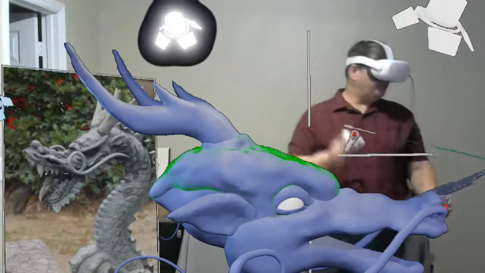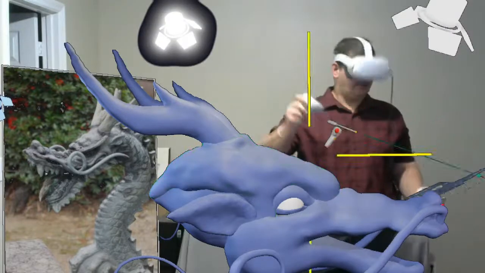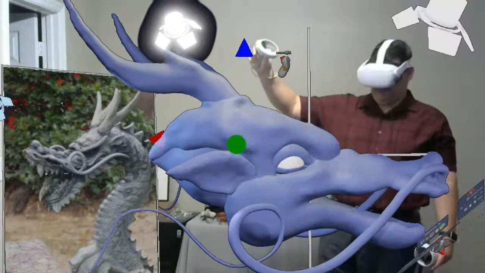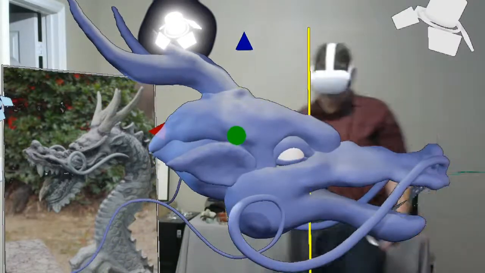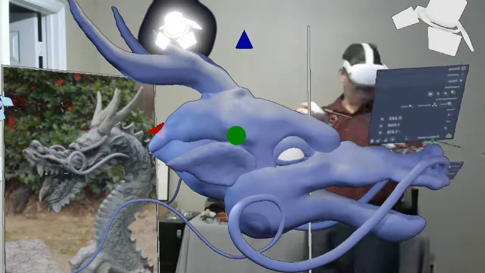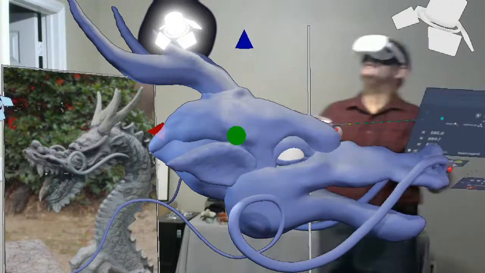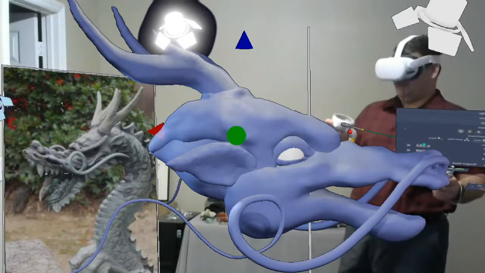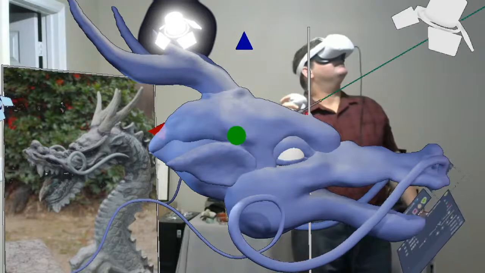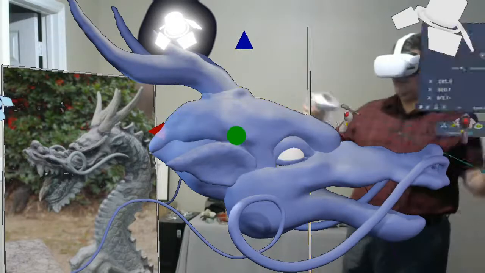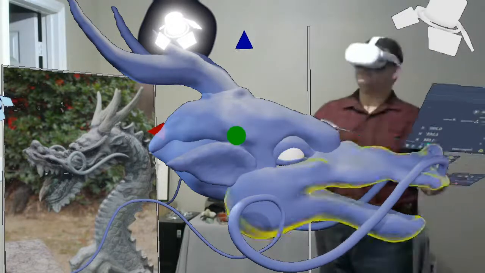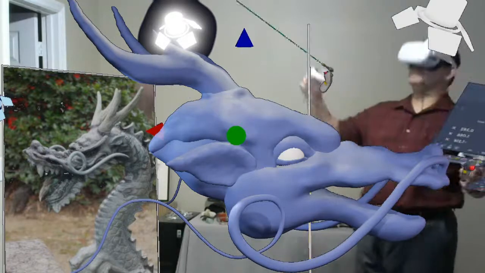I also want to move the entire dragon upward. There we go. Just a little bit, so I can look him in the eye. All right, looking at some of these, that's what I want to use. Like that kind of horse and goat form.